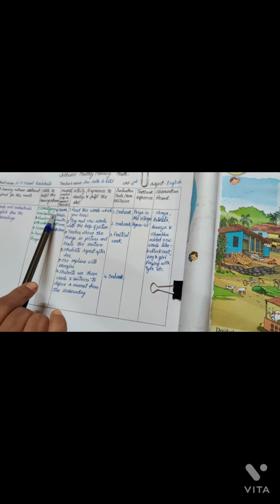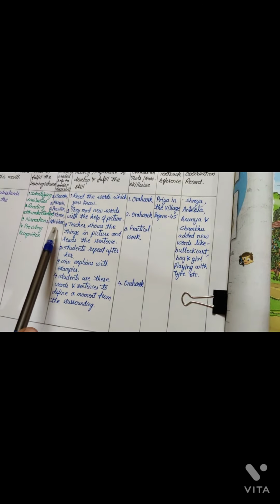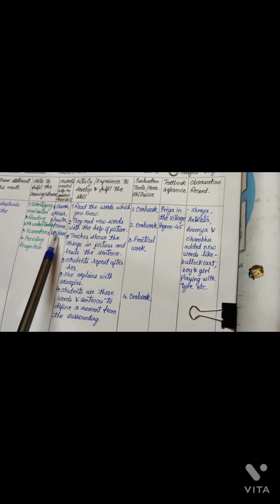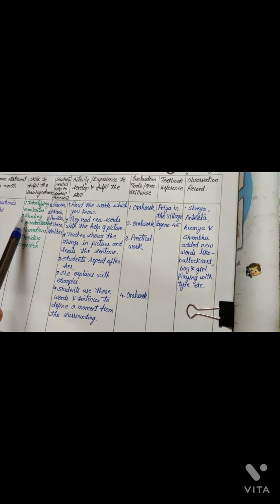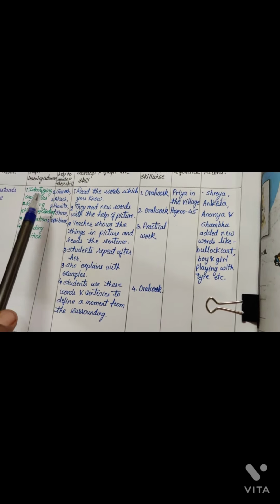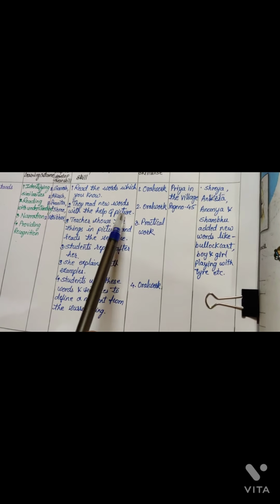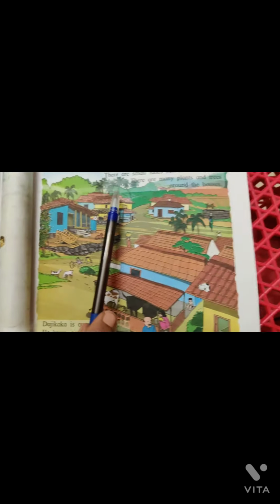Here we have selected Ganesh, Akash, Pranita, Shri and Vaibhav. These five of them need help, and they are on the second step, reading with understanding. So for this we have taken the activity: they read new words with the help of pictures. Let us see the topic.